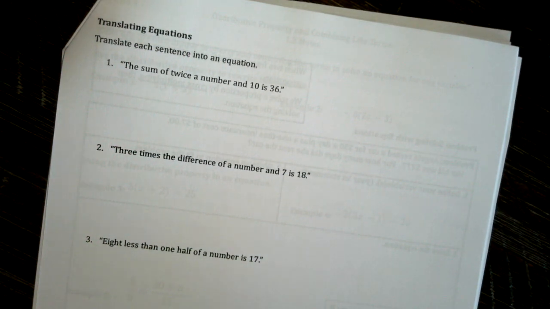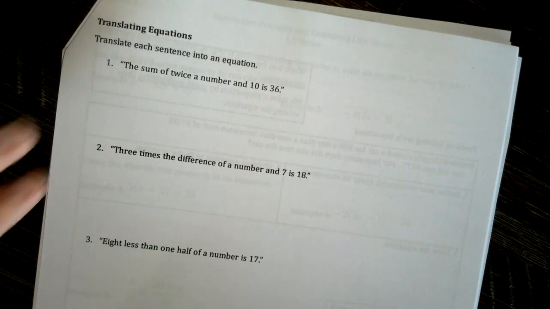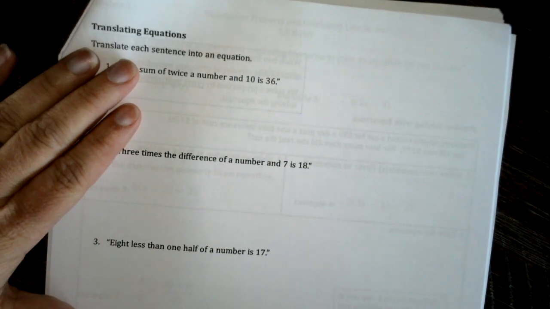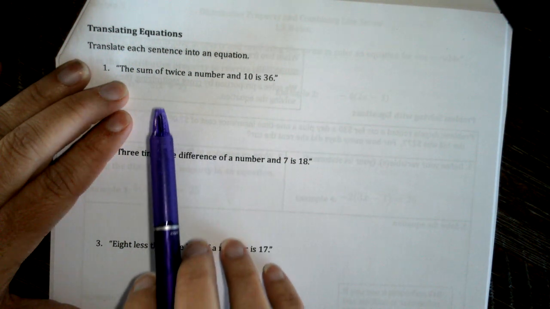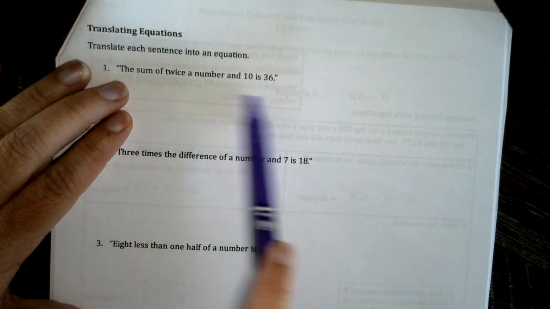Hi, today is day 2 of I can use the properties of equality to solve an equation with a variable on one side of the equation. Today we're going to translate equations and use the equations to solve real world problems. So we're going to use the words that we learned yesterday to solve or to translate these problems.